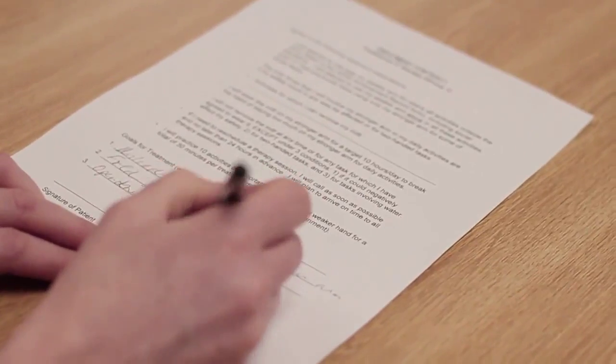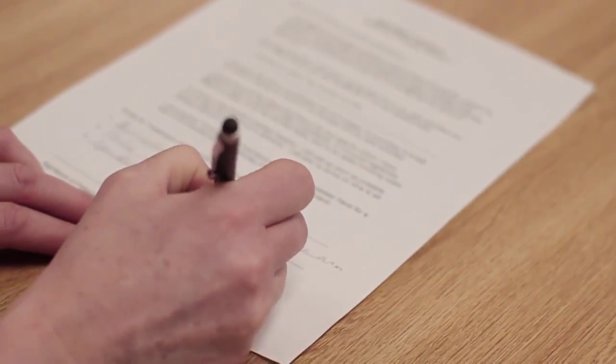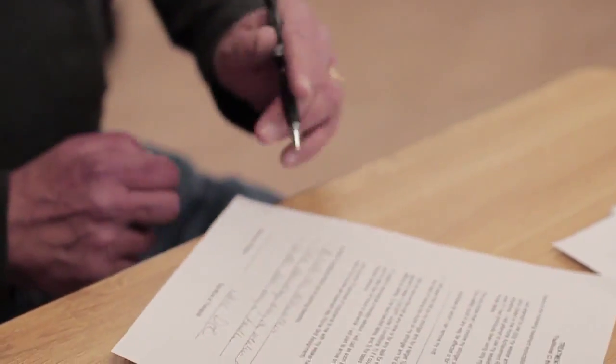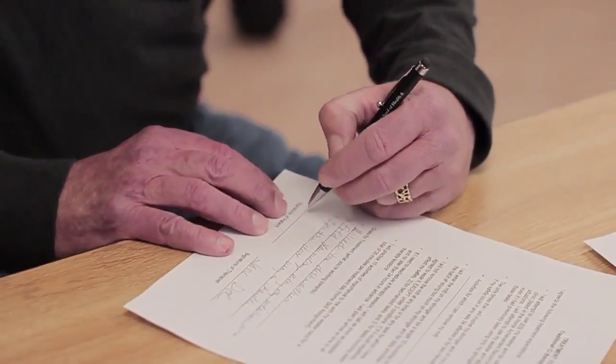The treatment contract is considered a binding agreement between the therapist and client. One copy of the treatment contract is maintained by the therapist, and another copy is given to the client. This contract will be modified during treatment as the client progresses. Family members and caregivers should be present during the treatment contract. They also complete a separate contract.